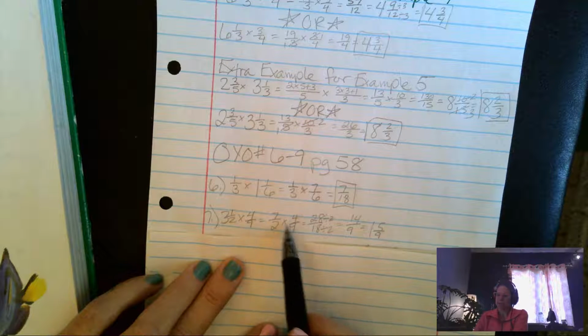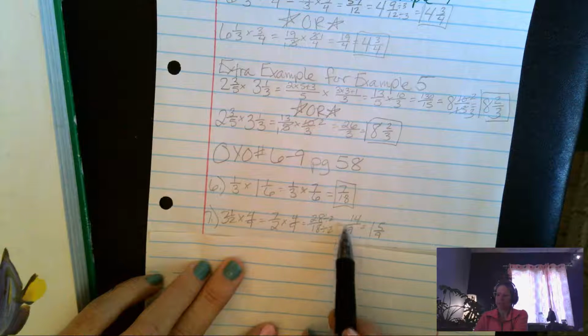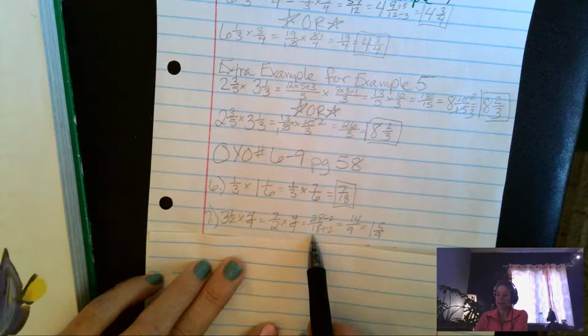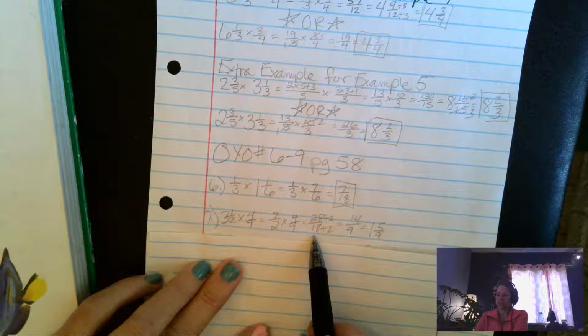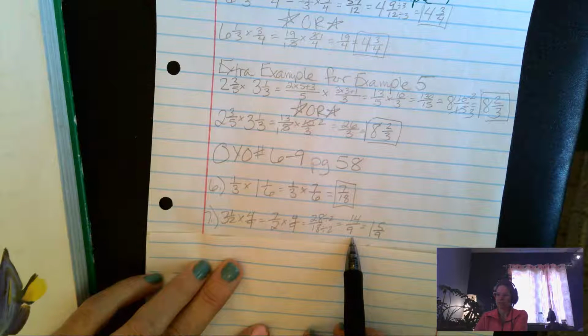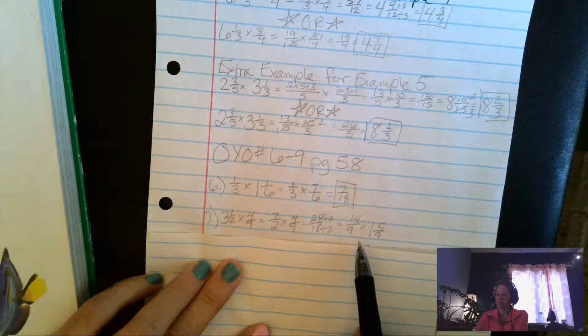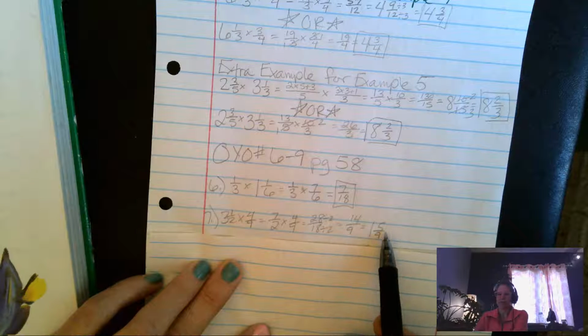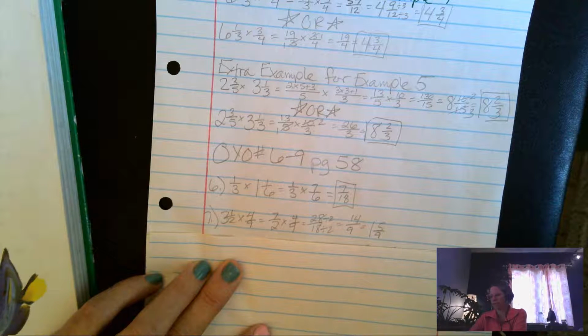So then when I multiply that together, I would still end up with 14/9, but here I ended up with 28/18. I divided 2 out of each one, and there's my 14/9, which is still an improper fraction. 9 goes into 14 one time with 5 left over, so my answer is 1 5/9.